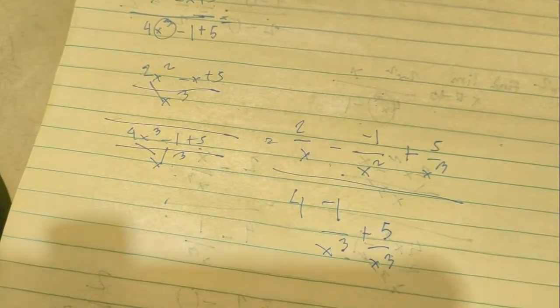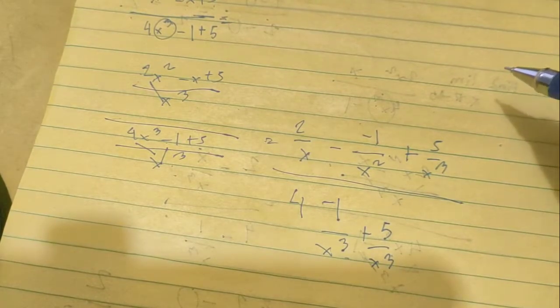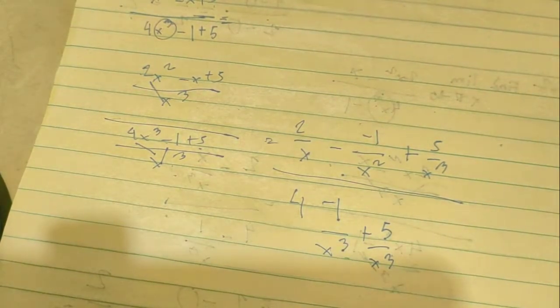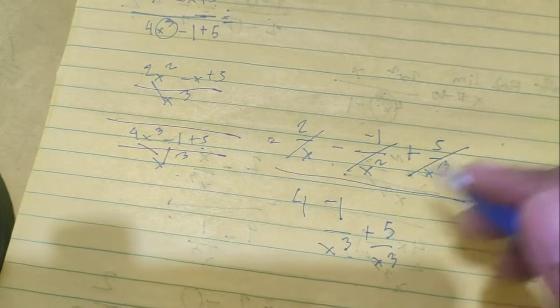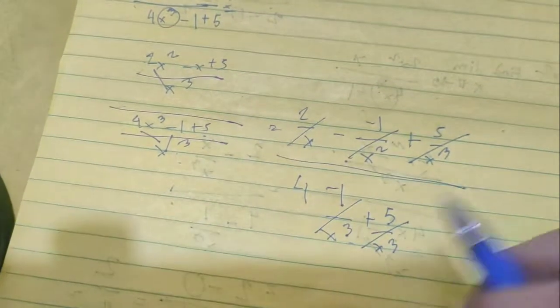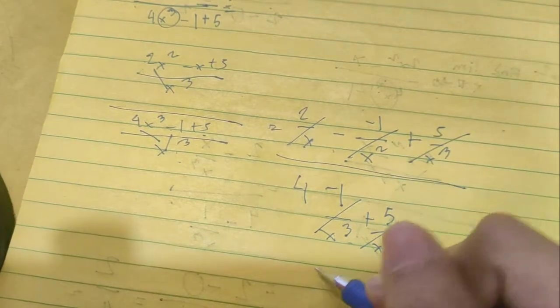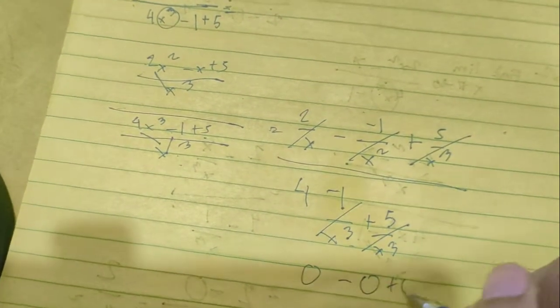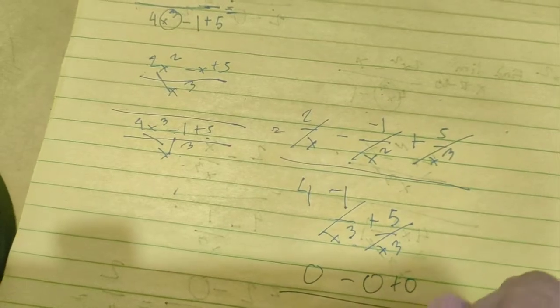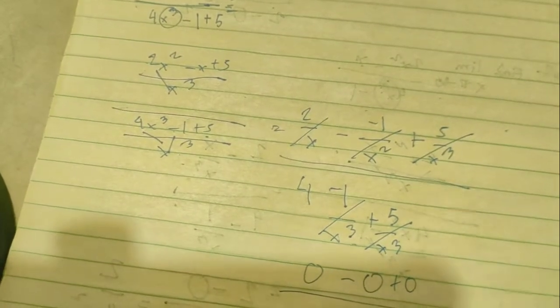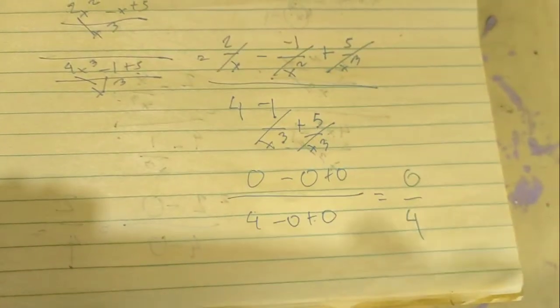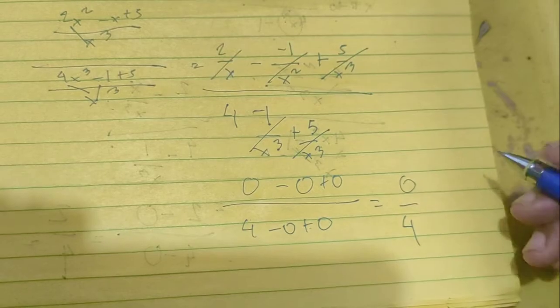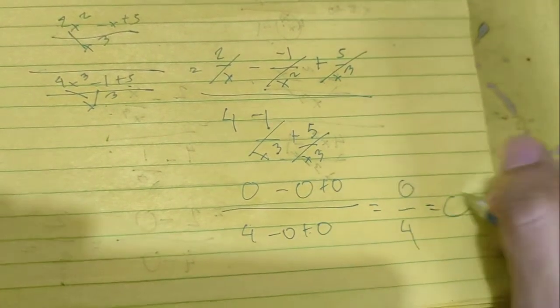Now let's erase those fractions. They will become 0, obviously. Now we have 0 minus 0 plus 0 over 4 minus 0 plus 0, or 0 over 4. 0 over 4 is actually 0.